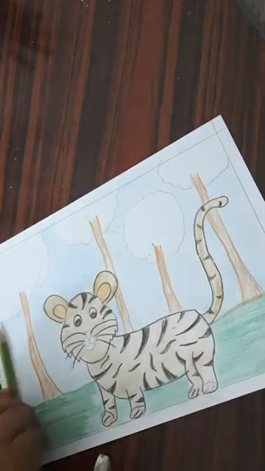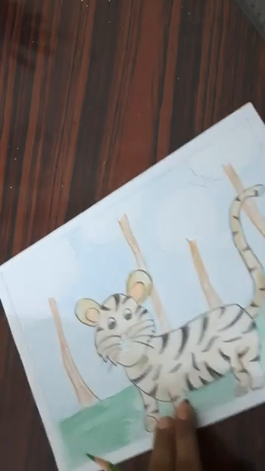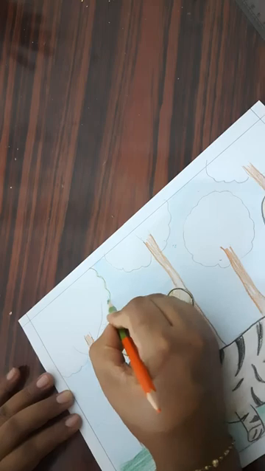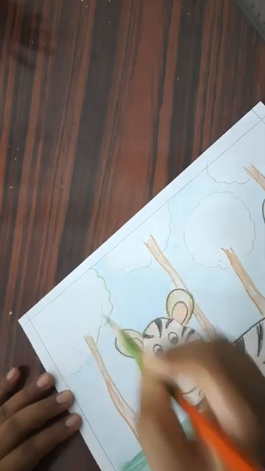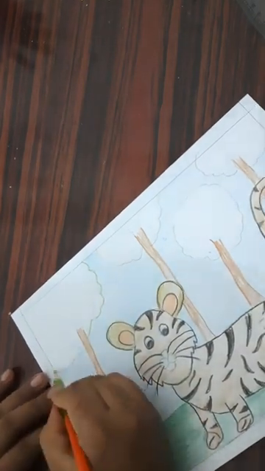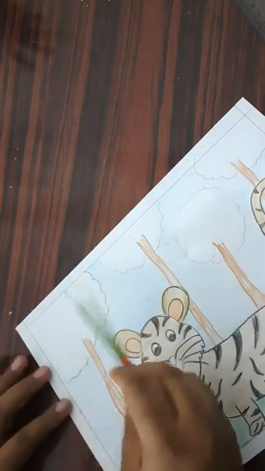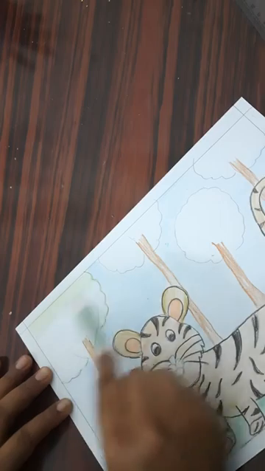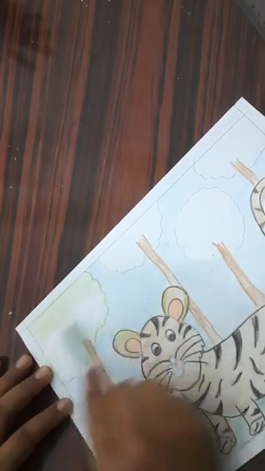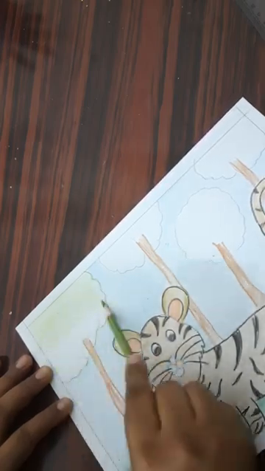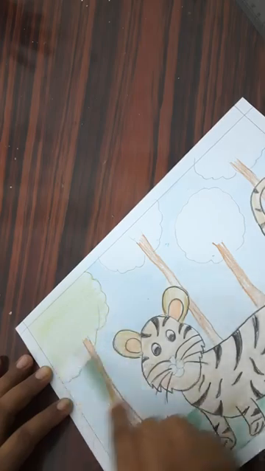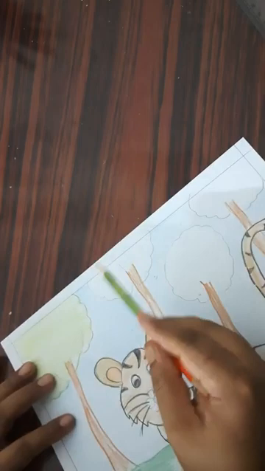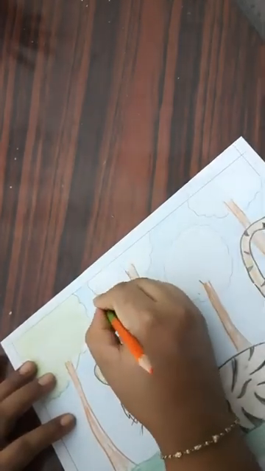Done. Then for the trees we will give an outline. I'm using light green, children, because dark green we used for the grass down below, right? So I thought we'll do light green, and you can just color it. So like this. So we will give an outline.